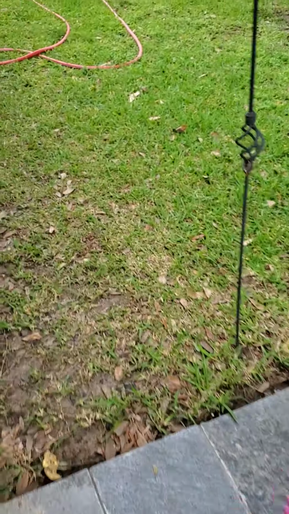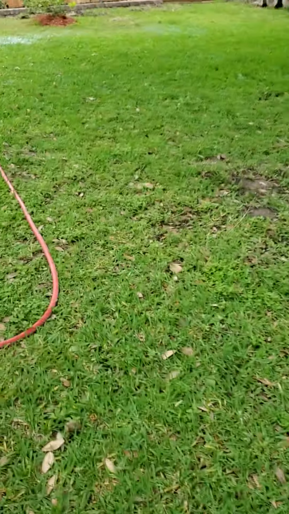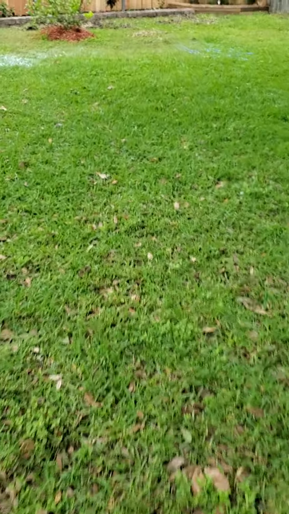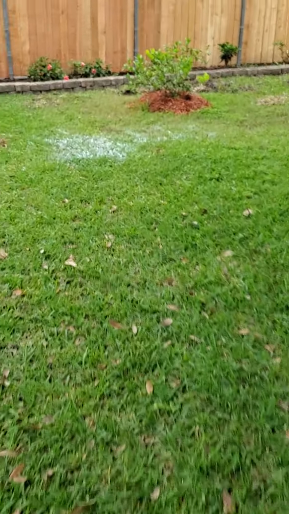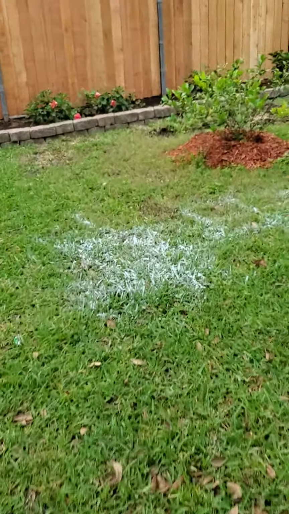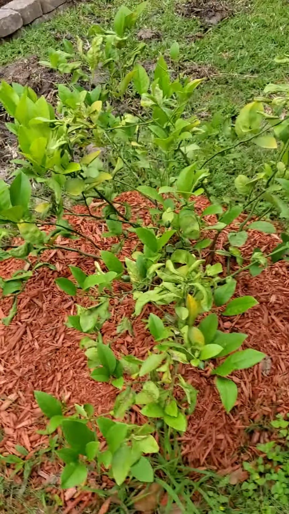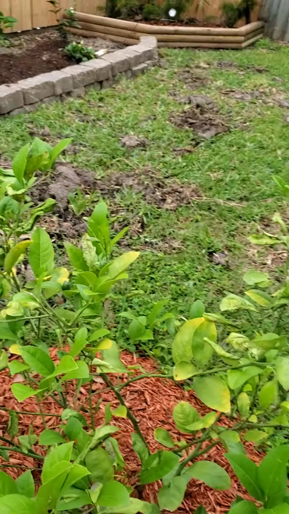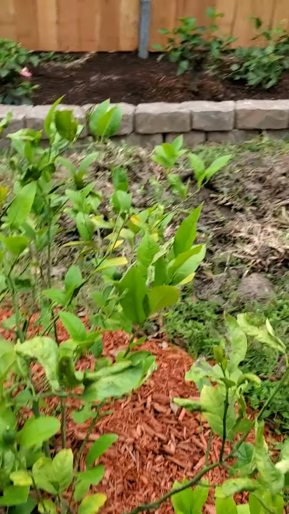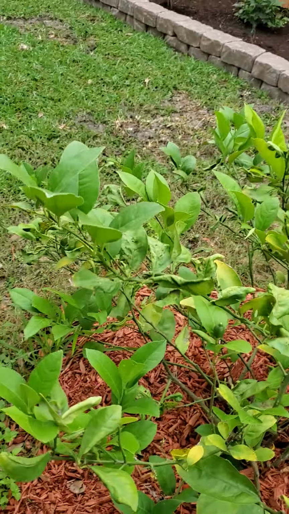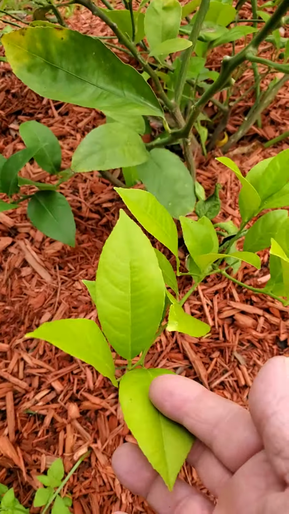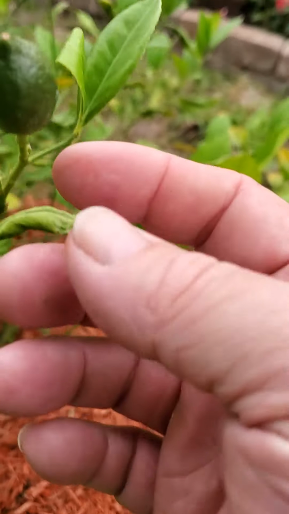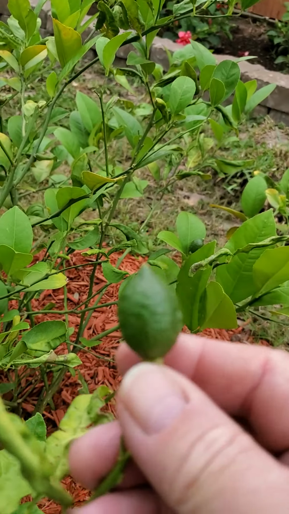I'll walk back over here. Excuse the water hose. I haven't put it up this morning yet. All right, I come over here, and this is a lemon tree that we planted. And the lemon tree has different shaped leaves, as you can see, and it's also got some little lemons starting to grow.